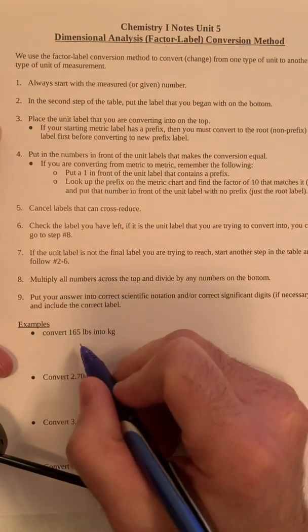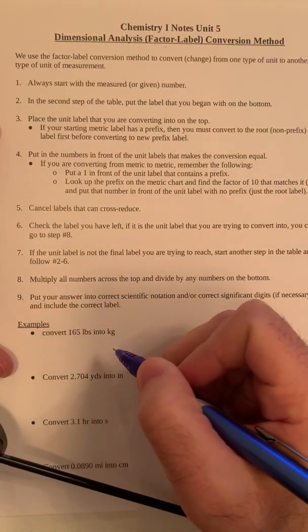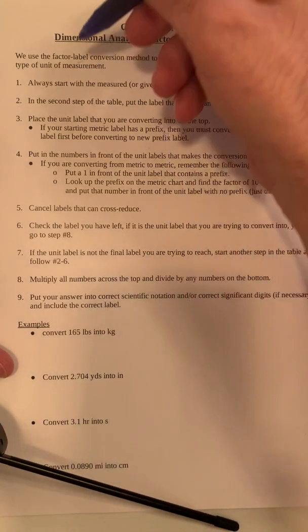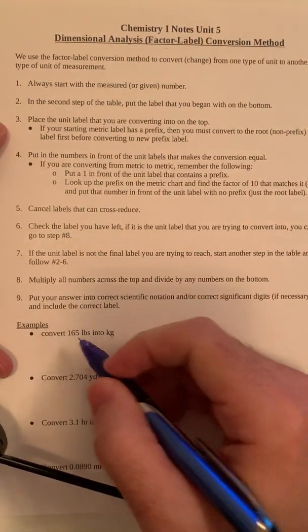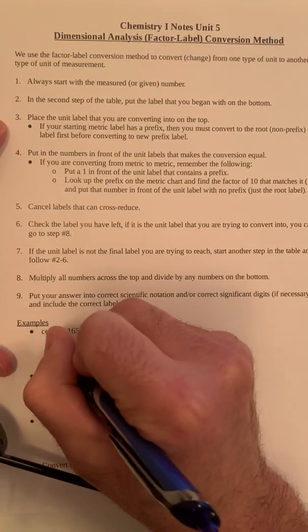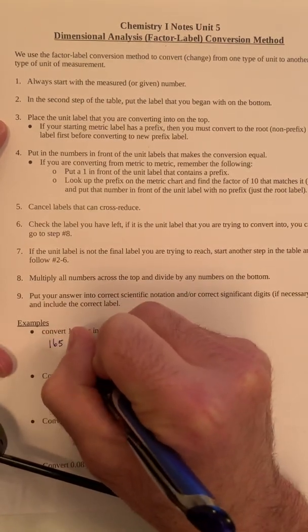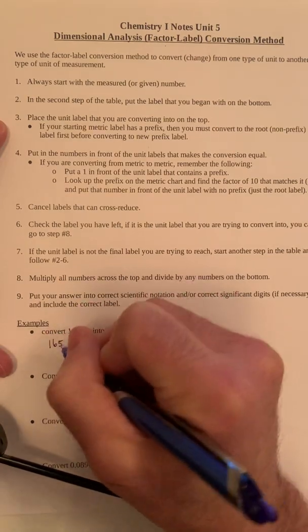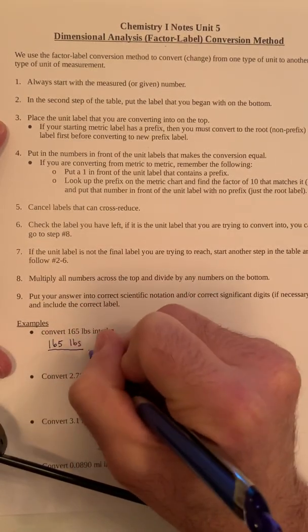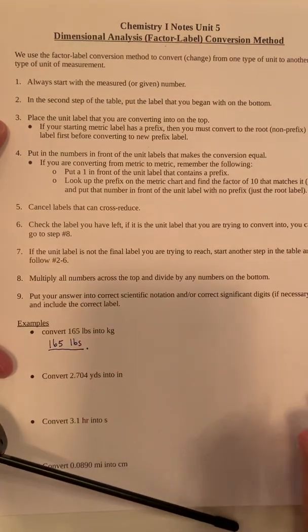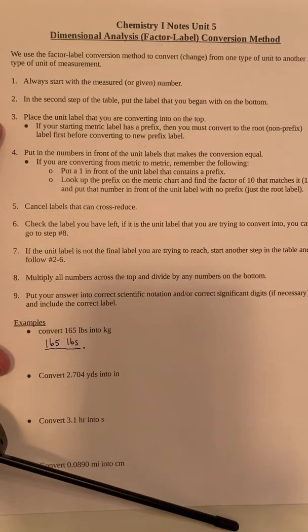So we want to change from pounds to kilograms, okay? You always start with a measured or given number. So we're going to start with 165 pounds here, okay? Now you can put it over 1 if you want, or just leave the bottom blank. It doesn't really matter.